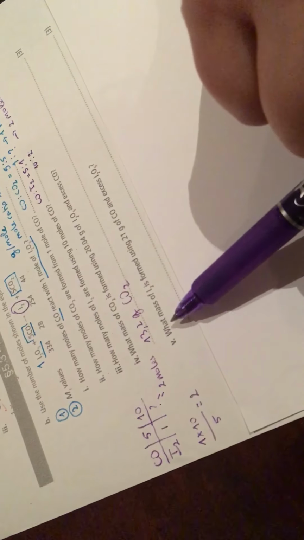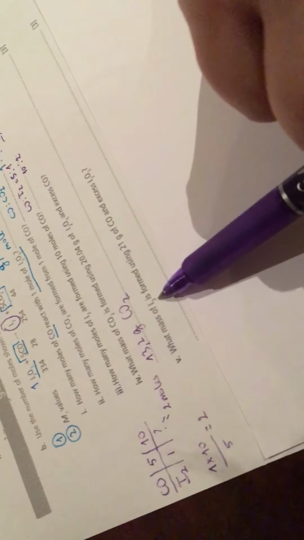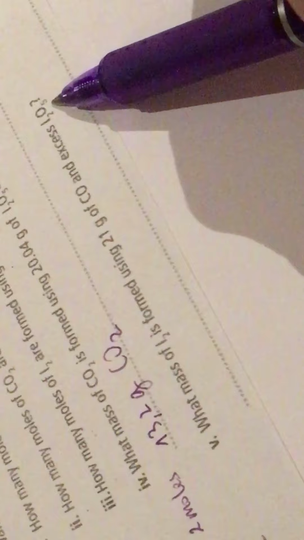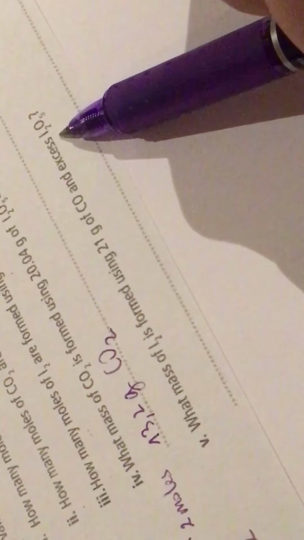Question 5 reads, what mass of iodine is formed using 21 grams of carbon monoxide and an excess of diiodine pentoxide? Basically, it's the same question as question 4, just that they've asked us for the other product and they've given us an amount of the other reactant, and now the excess, the substance that we have more than enough of, is again our other one. So the method is exactly the same, just with different numbers.